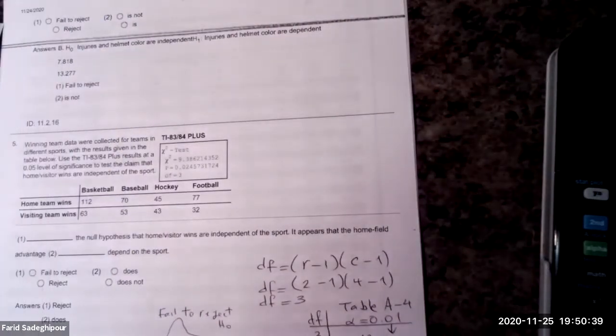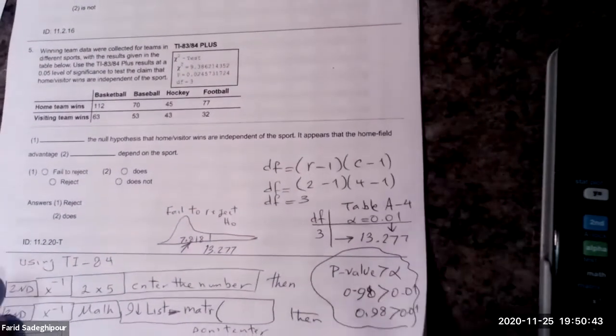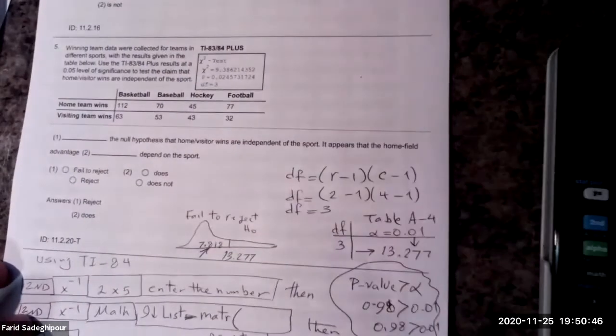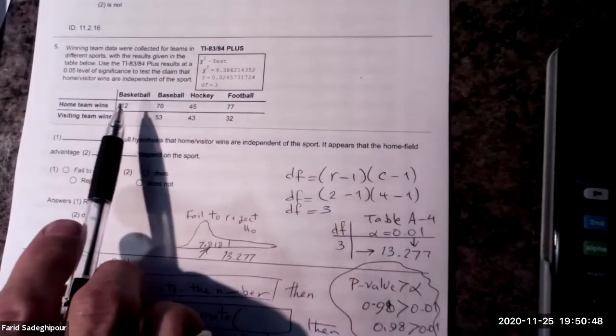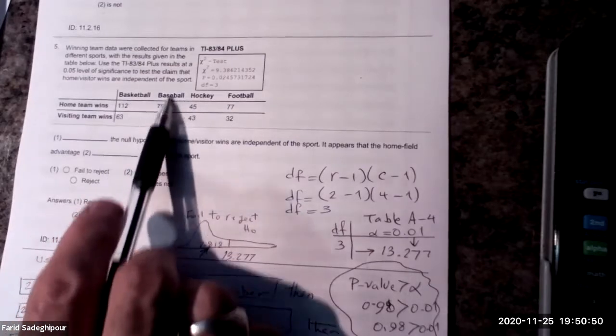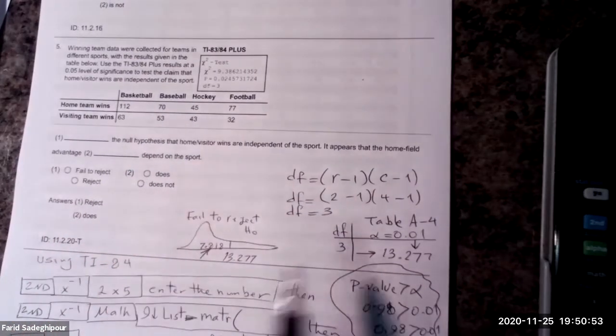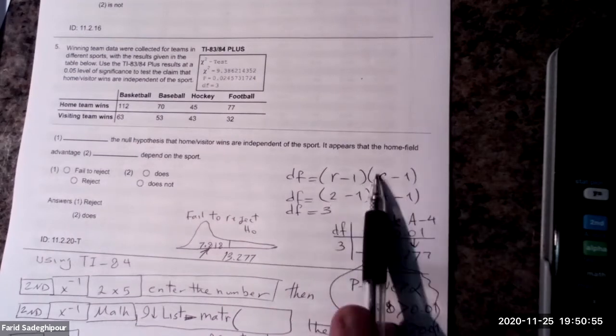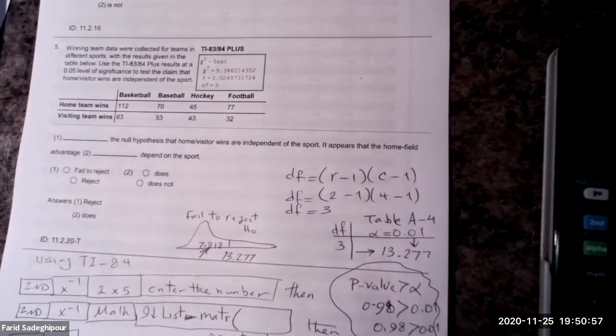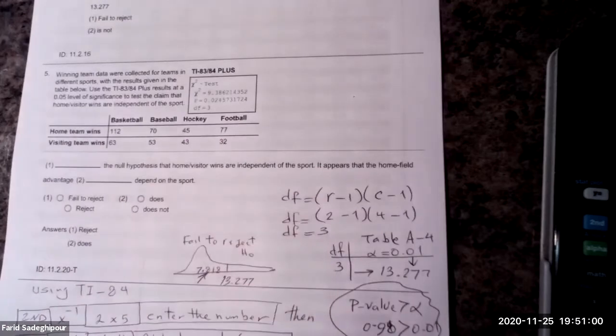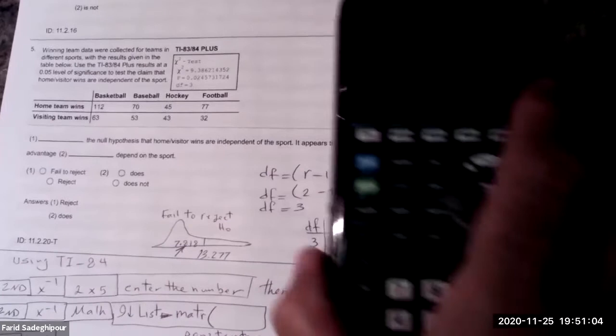Let me see, I think I have one more problem like that for you. This one is also very similar to that. I'll show you how to use the calculator for it. In this problem, you have 2 rows and 4 columns. See, 2 rows and 4 columns, so DF is 3. So when you create a matrix, it has to be a matrix which is 2 by 4.